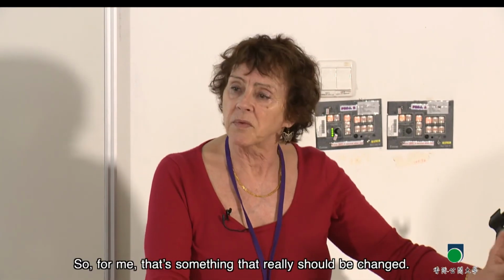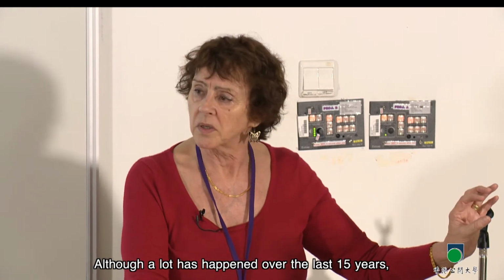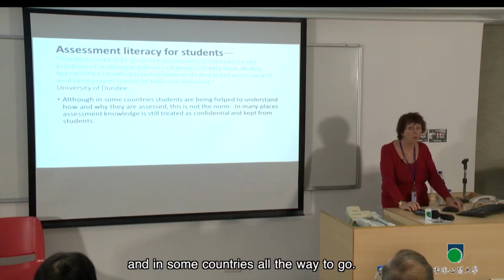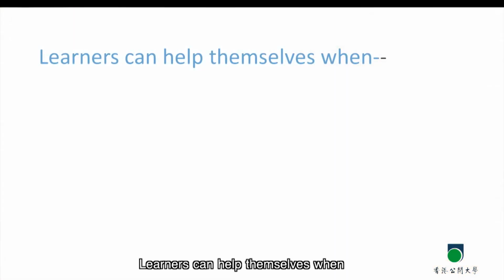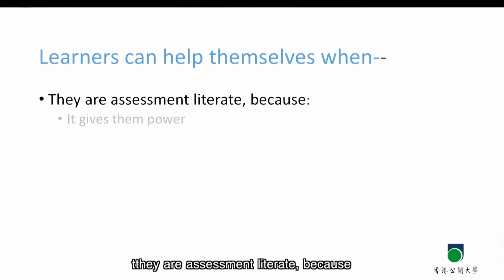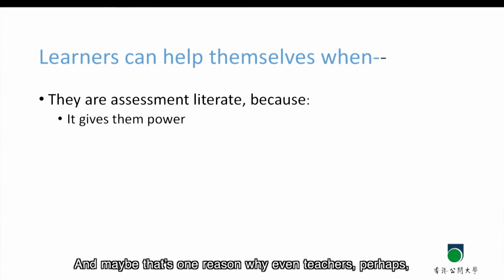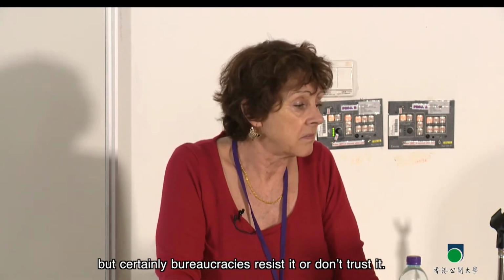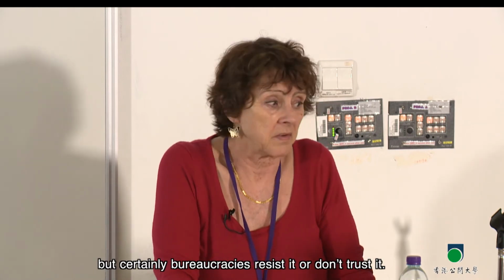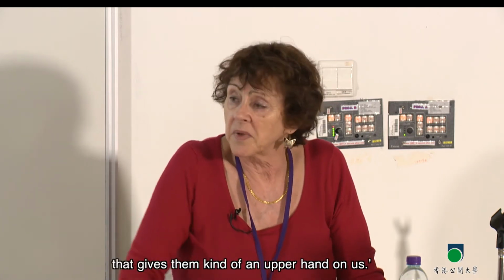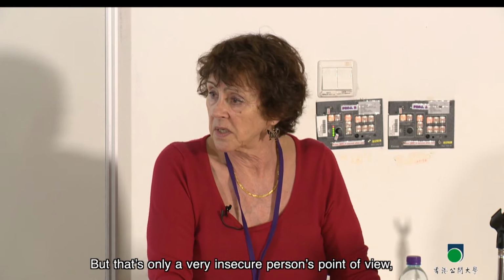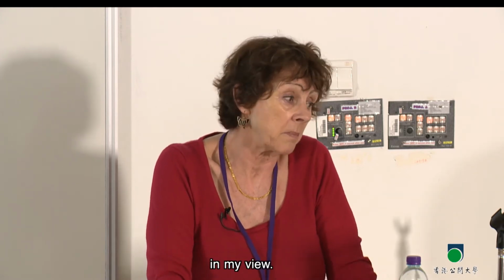So for me, that's something that really should be changed. Although a lot has happened over the last 15 years, there's still quite a long way to go. And in some countries, all the way to go. Learners can help themselves when they're assessment literate because it gives them power. And maybe that's one reason why even teachers perhaps, but certainly bureaucracies resist it or don't trust it. Or if students know too much, that gives them a kind of an upper hand on us. But that's only a very insecure person's point of view, in my view.